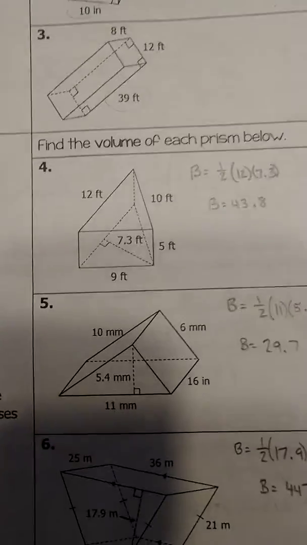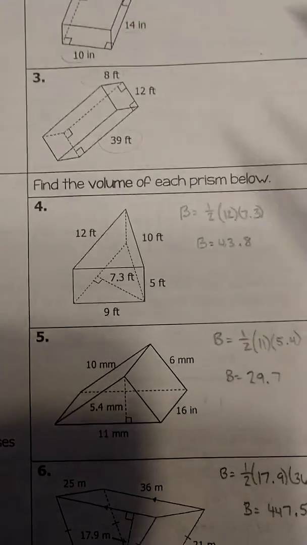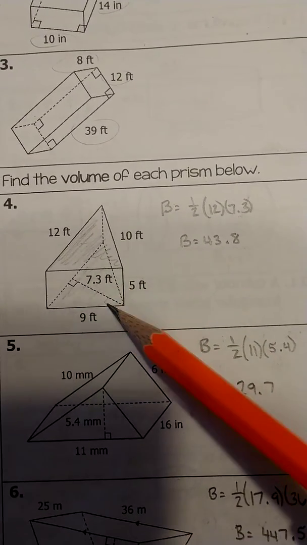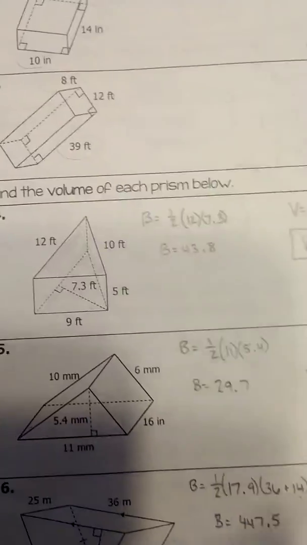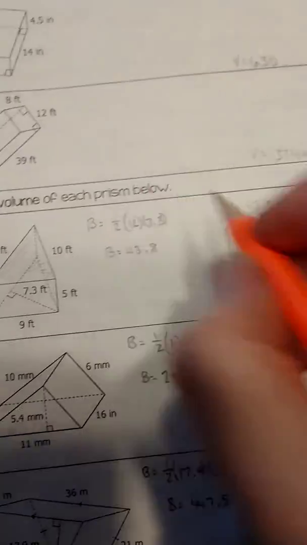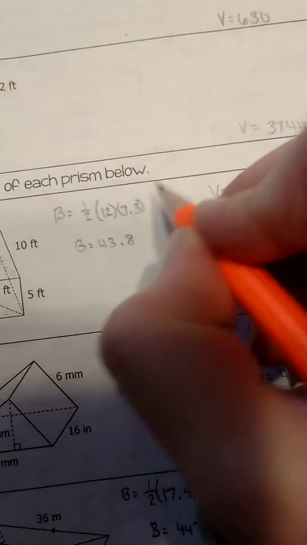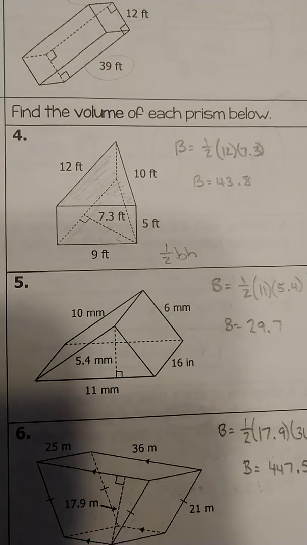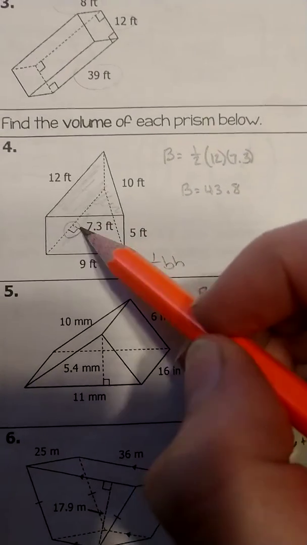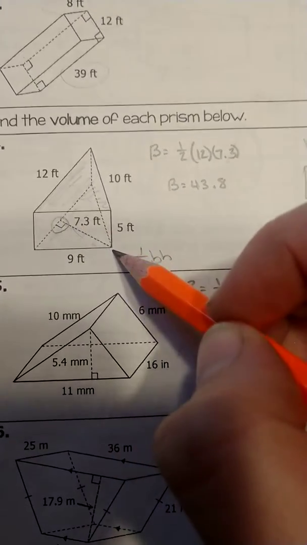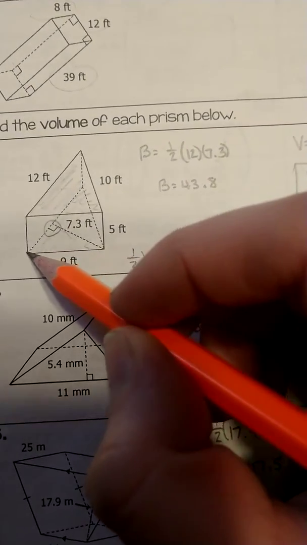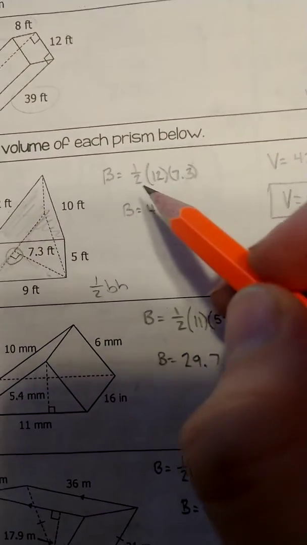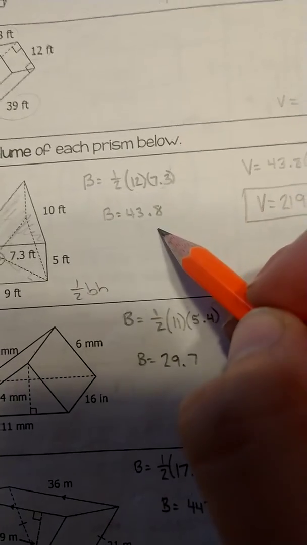So if we are looking at number 4, your bases should be parallel, which means you're dealing with this top triangle and this bottom triangle. The area of a triangle, I'm really hoping you've retained that so far, is 1/2 base times height. Remember, base and height of a triangle have to meet at a 90. So if you look down here, there's your 90, which means the height of that triangle is 7.3. The base of it, we're given up here on the top is 12. So the area of our triangle is 1/2 times 12 times 7.3, which gives us 43.8.